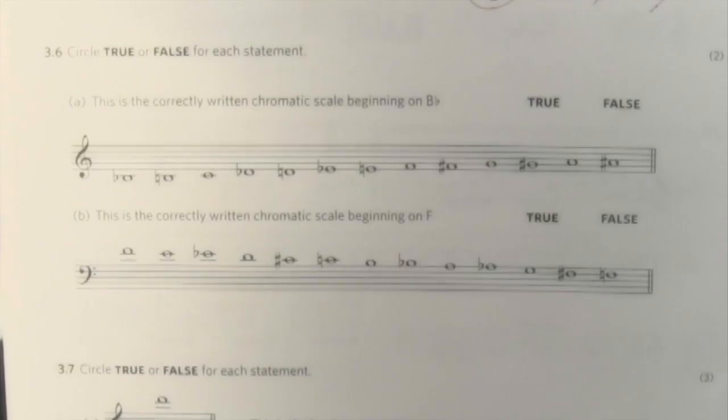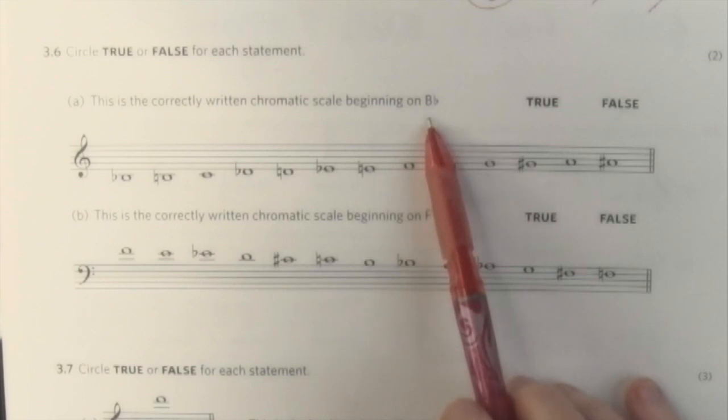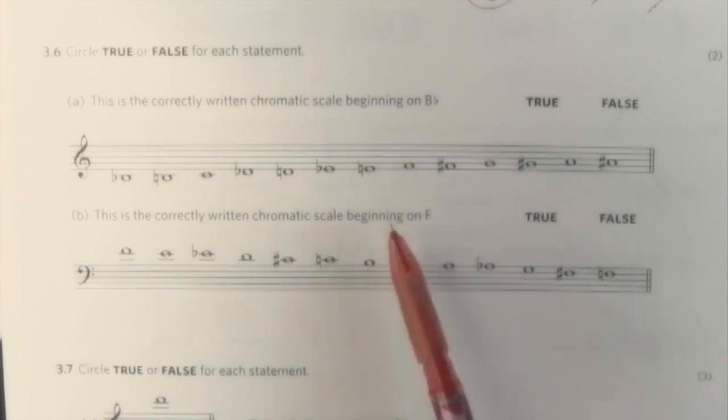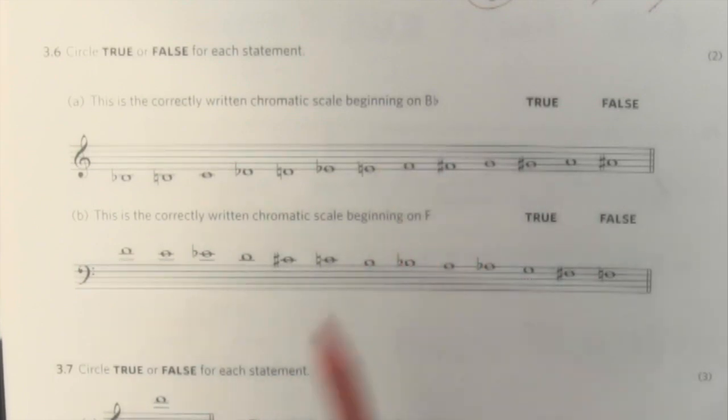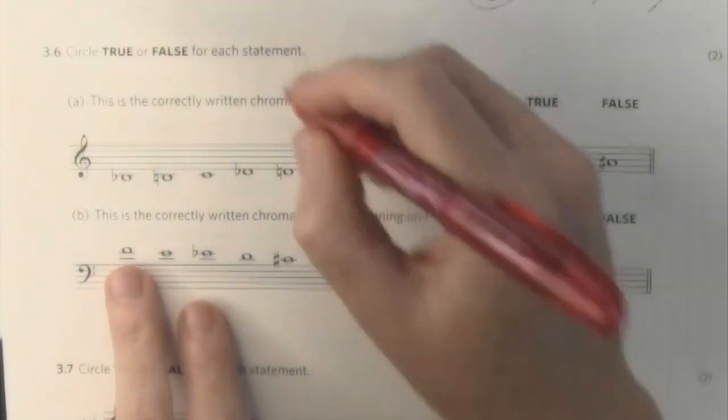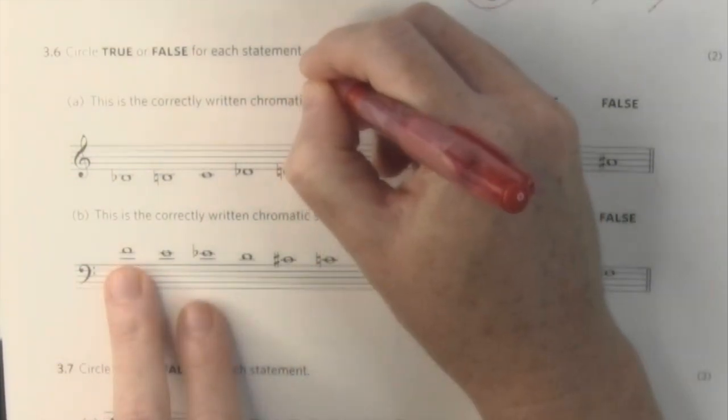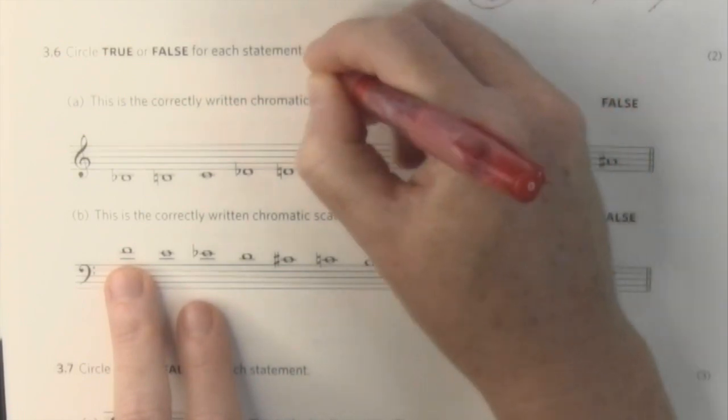In this question, we need to answer true or false depending on whether the chromatic scales have been written correctly or not. In this case, we need to start from B flat, and as ever, I do my long keyboard.